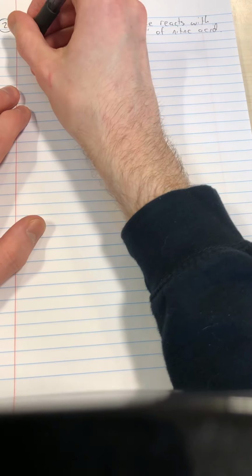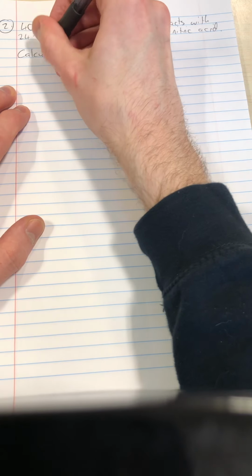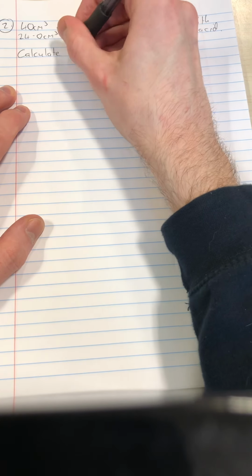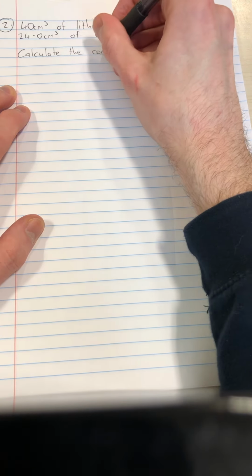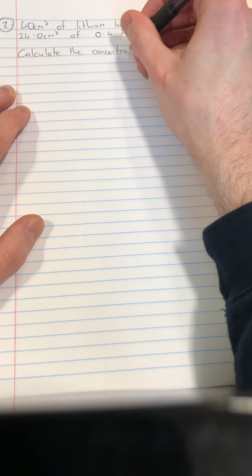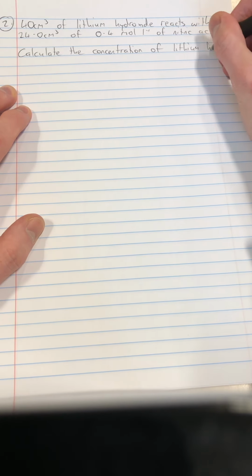Okay, and the question wants us to calculate the concentration of lithium hydroxide.